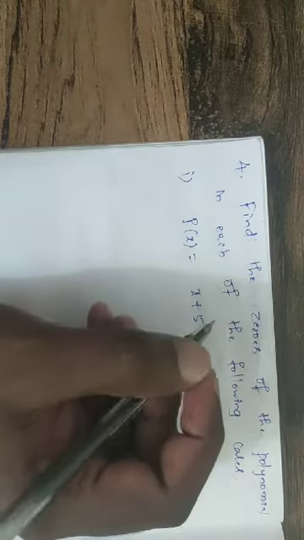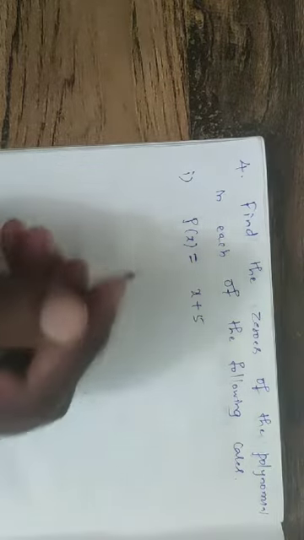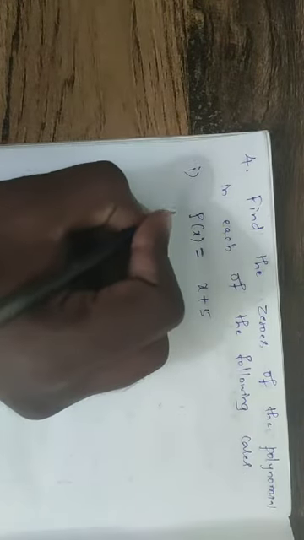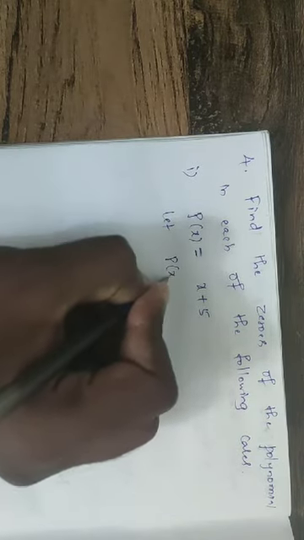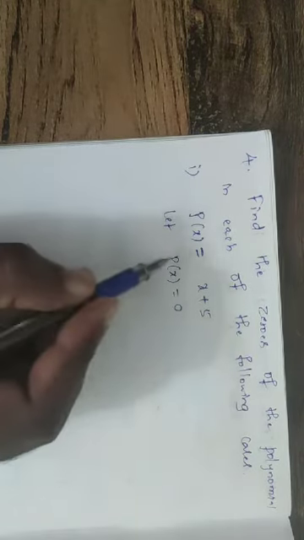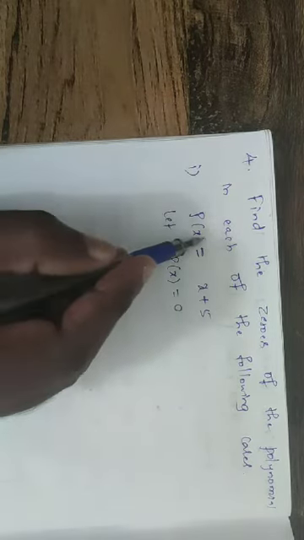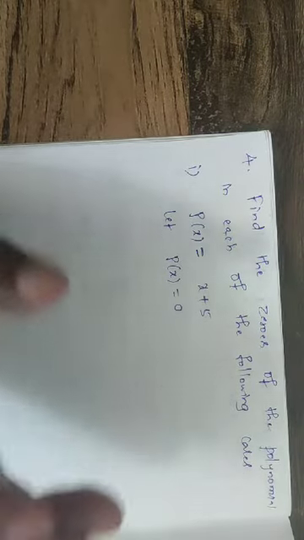First one, p of x is equal to x plus 5. So finding the zeros, it's very easy. That means finding the x value. For finding the zero, the first step you need to do is let p of x is equal to 0. That is the first step. In the p of x place, you need to replace 0. If you do that first step, then the answer is almost over, right?